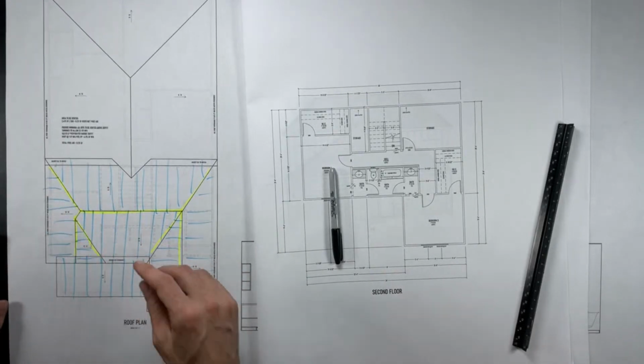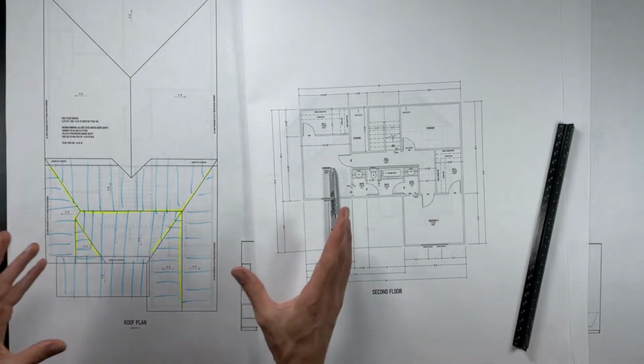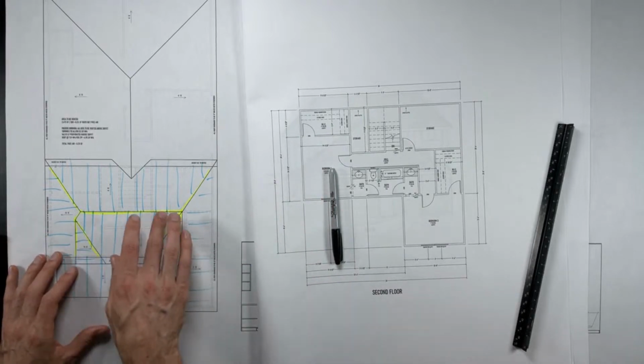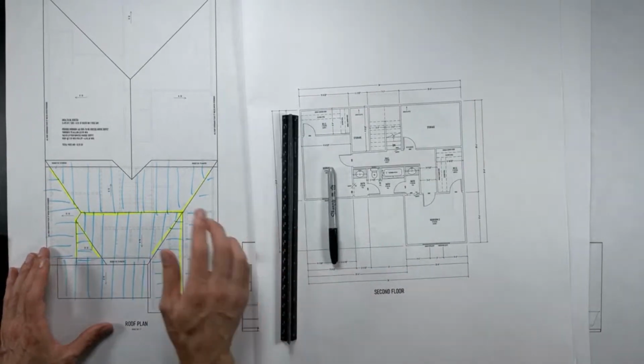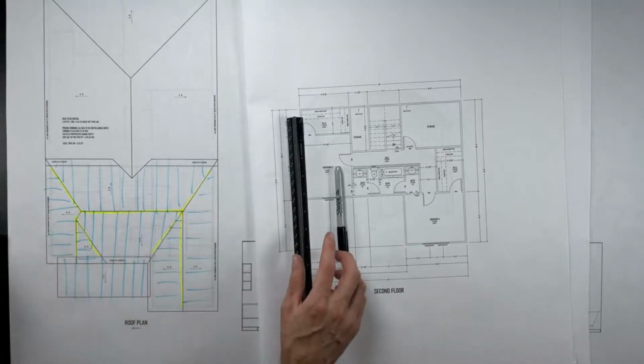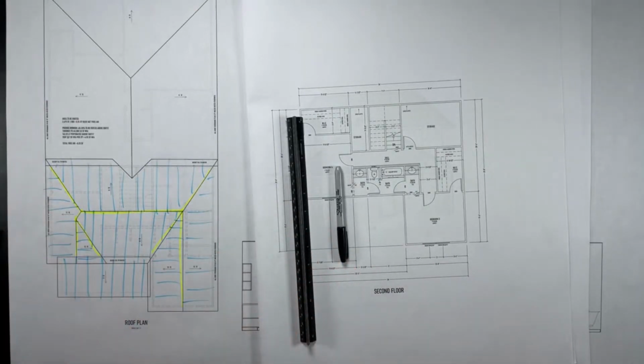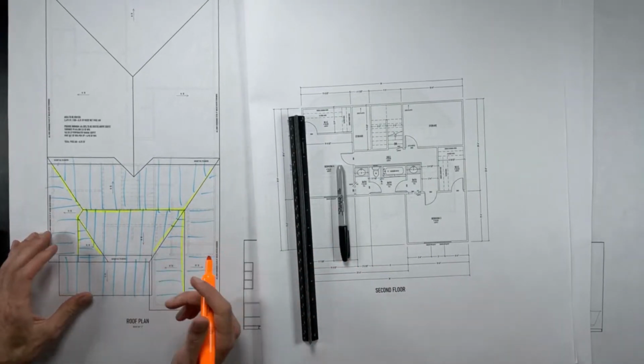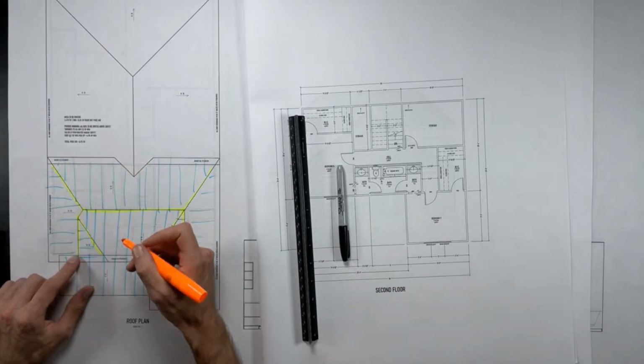For hips and valleys, we'll do 6 to 8 feet on center, depending on how much weight we've got. And for ridges, we try to do that every 4 feet on center as well, for purlins, but we don't have any purlins up here. So let's put some braces in. Let's start on this one side here and move into the house.